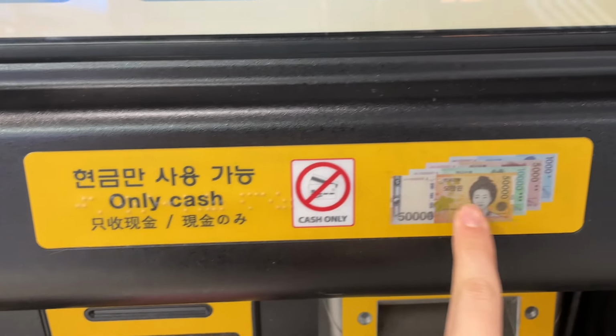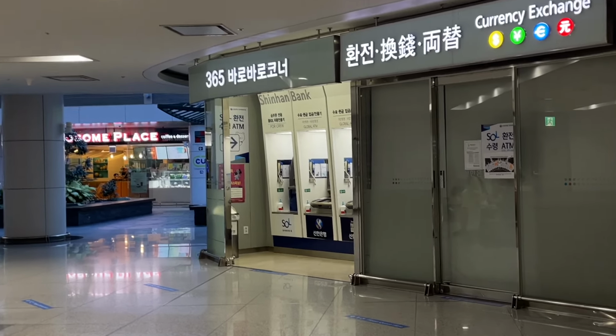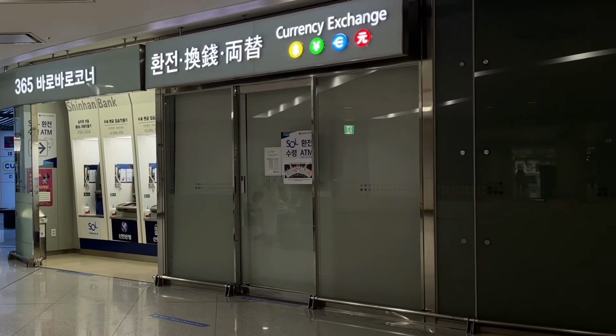I go into way more details in the T-Money card video. However, I would just get your T-Money card now. To buy this T-Money card and to put money on the T-Money card, you have to use Korean won or like physical cash. You can't use a card. So you're gonna have to either go to the ATM that's at the end of like the hallway. There's an ATM little area, and there's also a currency exchange area.